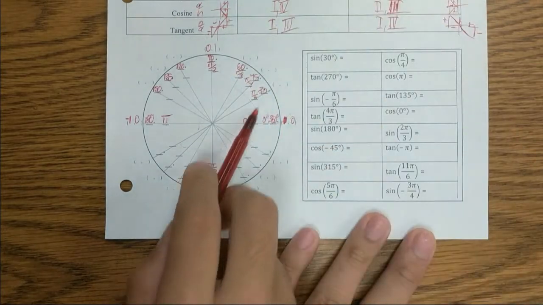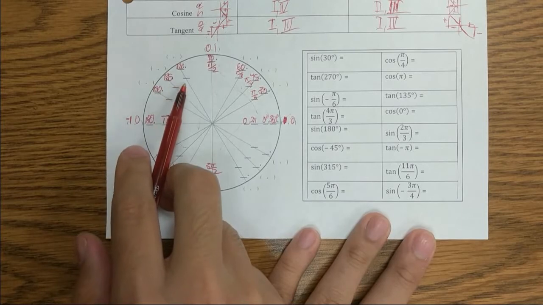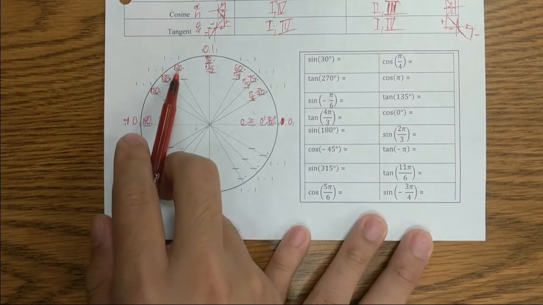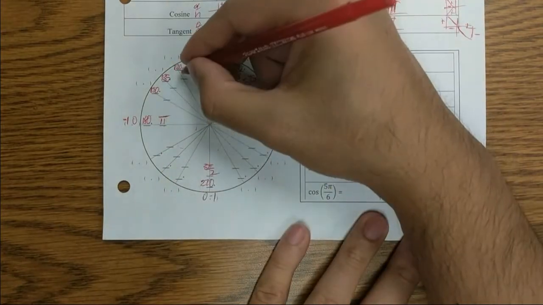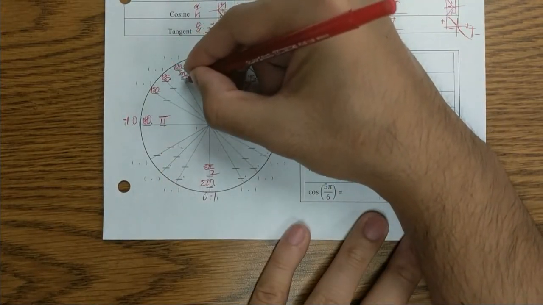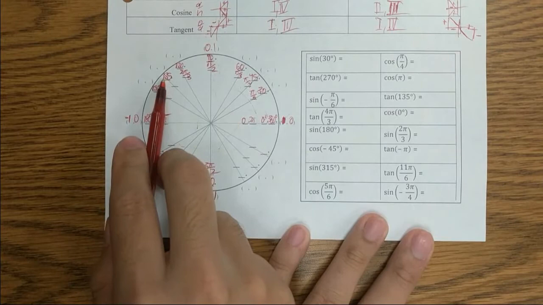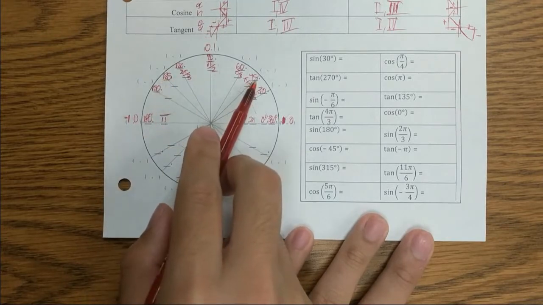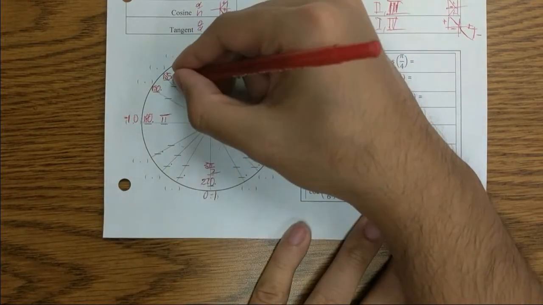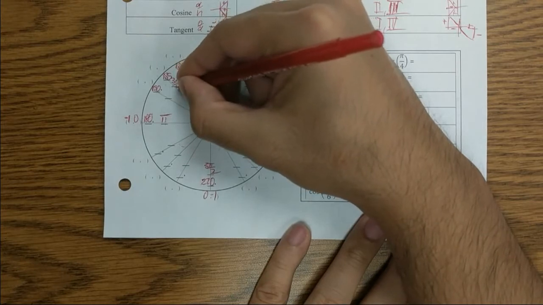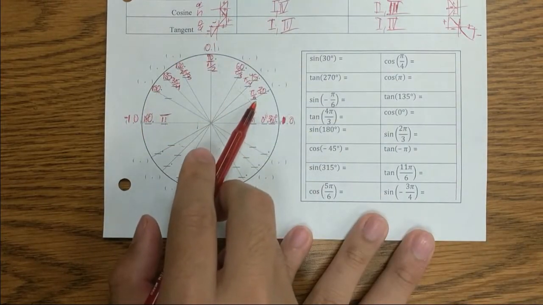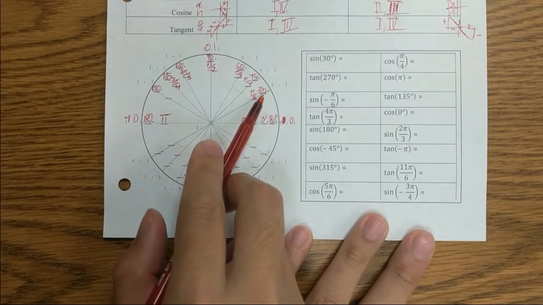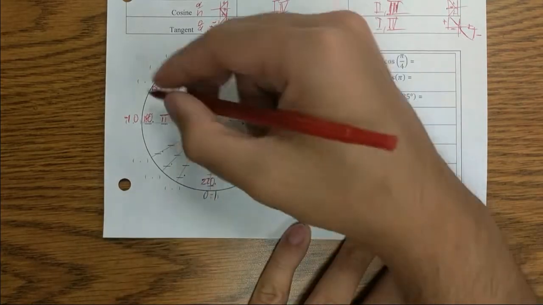Okay, so once I have the first quadrant, the rest of the radians can be found through multiplication. For example, 120 degrees is double 60, so what's double pi over 3? That'd be 2 pi over 3. Okay, so 135 is 3 times 45 degrees, so pi over 4 times 3. 150 degrees is 5 times 30 degrees, so I do 5 times pi over 6 as well.